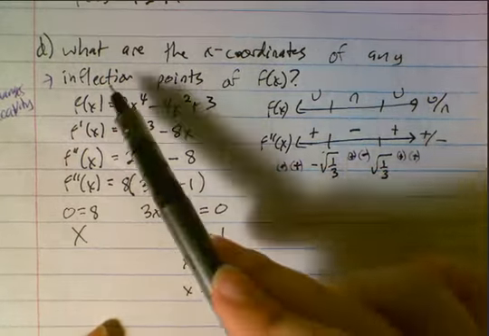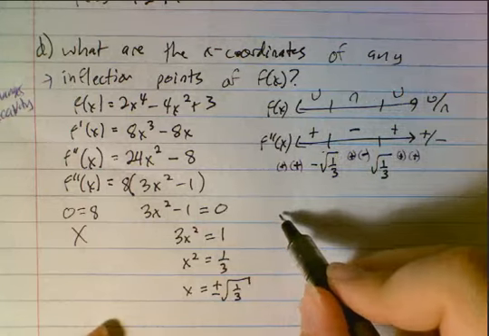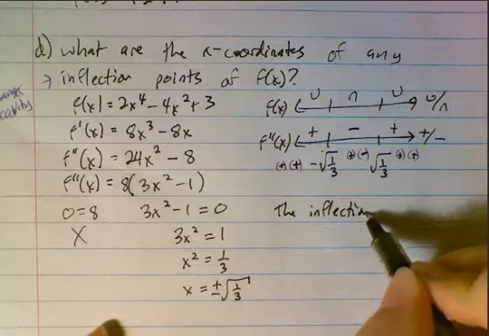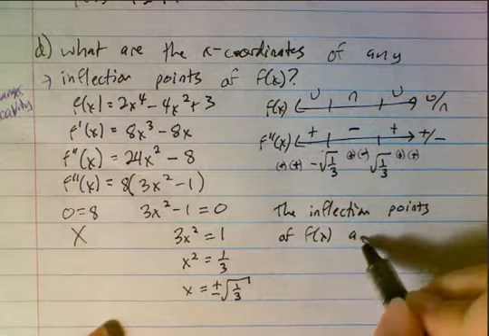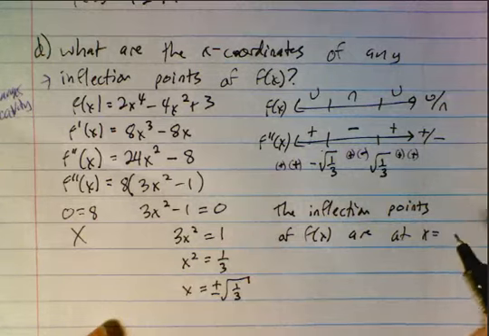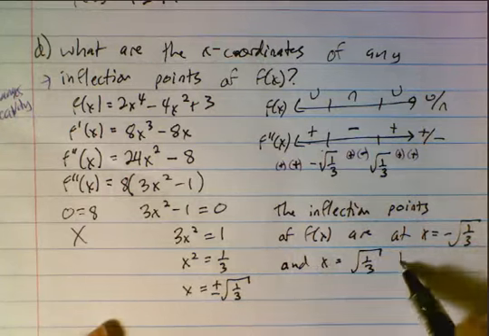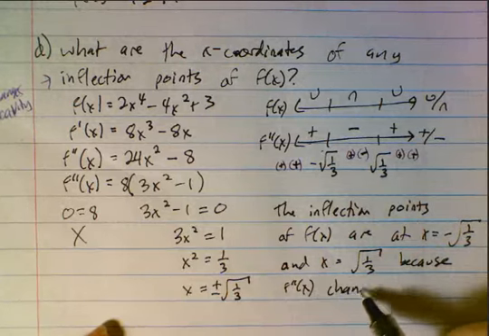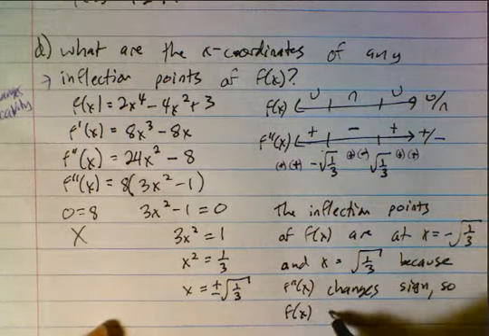So our inflection points are where f of x changes concavity. So the inflection points of f of x are at x equals negative square root of 1/3 and x equals positive square root of 1/3 because f double prime of x changes sign. So f of x changes concavity.